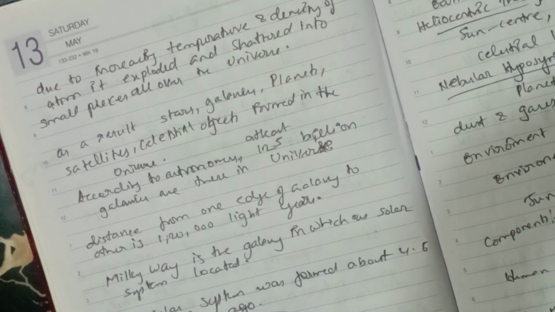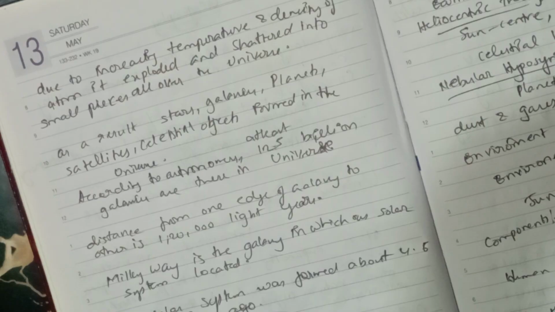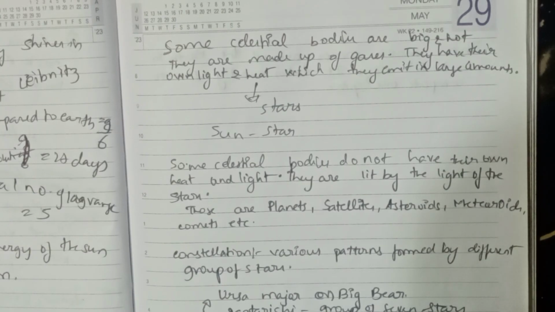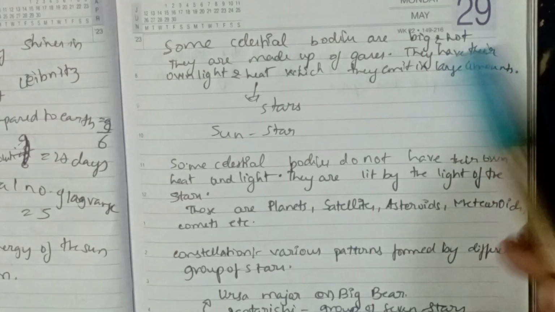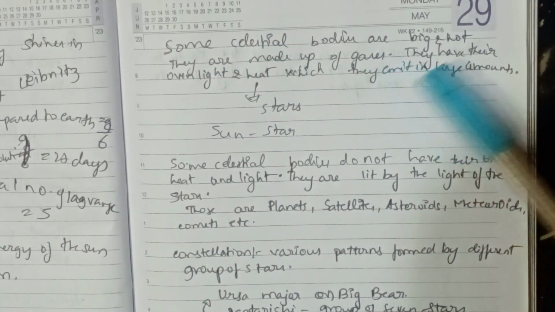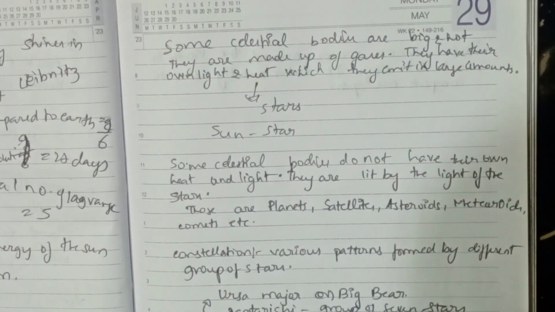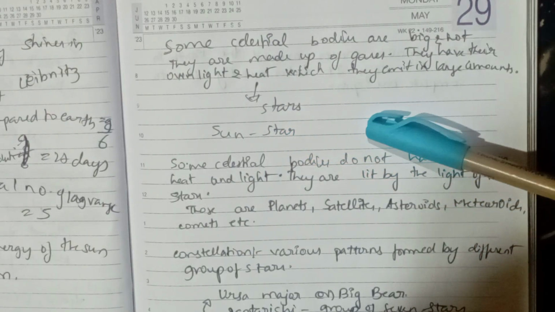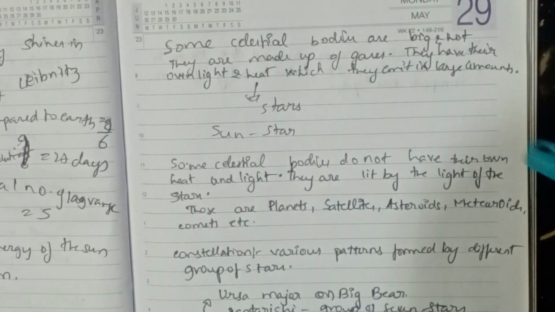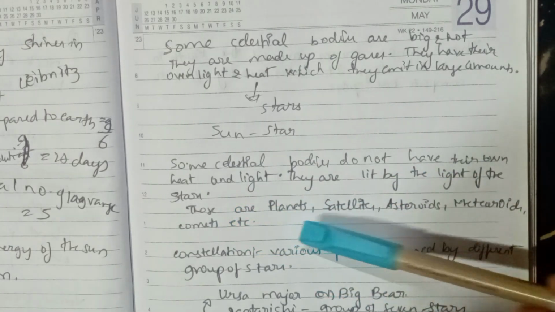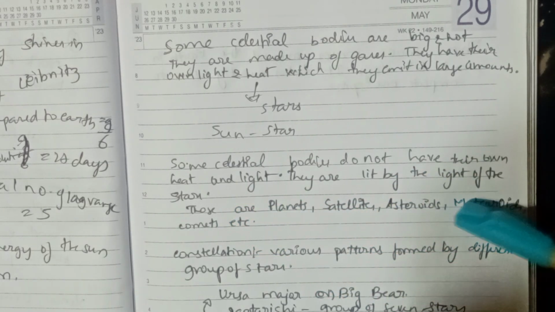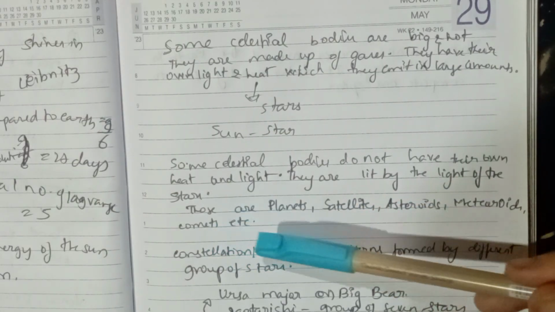And friends, do you know about asteroids, comets and all these things? So come on, let's know about them. Some celestial bodies are big and hot. They are made up of gases. They have their own light and heat which they can emit in large amounts. So these are called stars. So sun is also a star. Some celestial bodies do not have their own heat and light. They are lit by the light of the stars. Those are planets, satellites, asteroids, meteoroids, comets, etc.